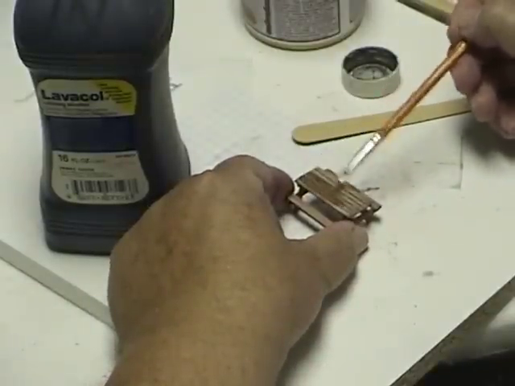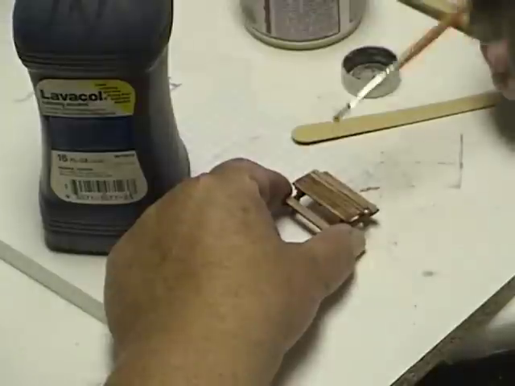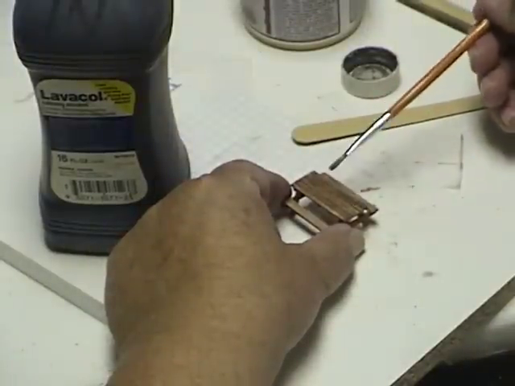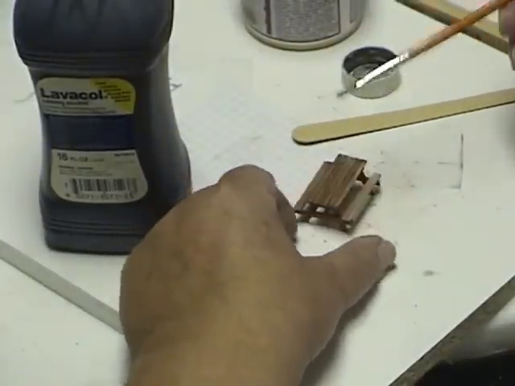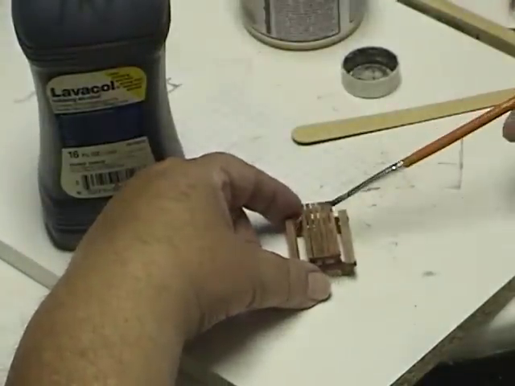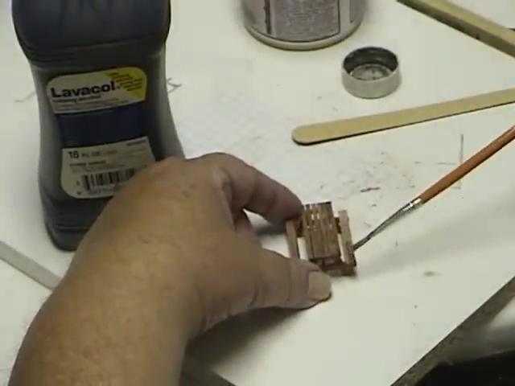Now here I have some alcohol with some India ink mixed in it. Just about a spoonful of India ink into a bottle of alcohol will work. If it needs to be darker, just add more ink.